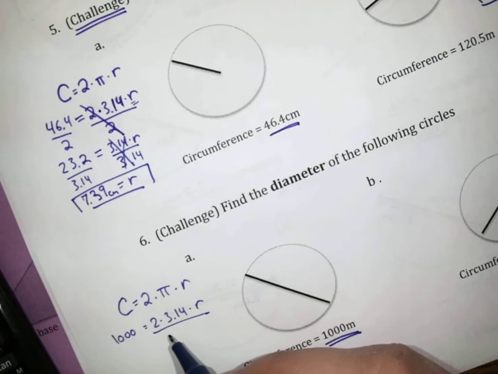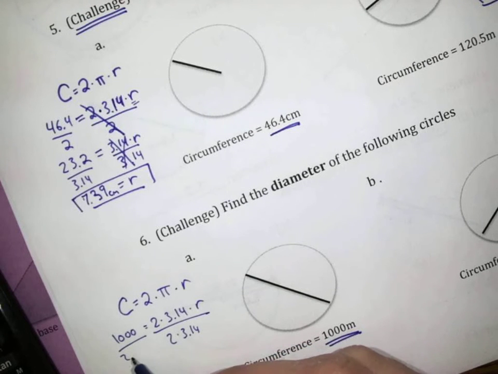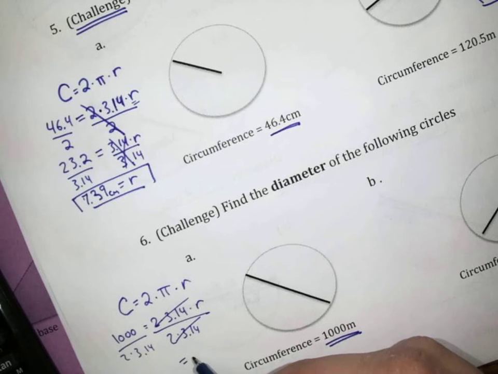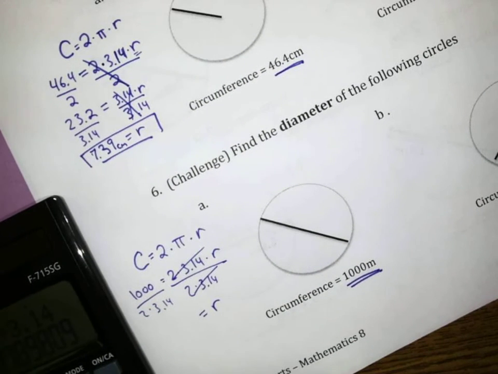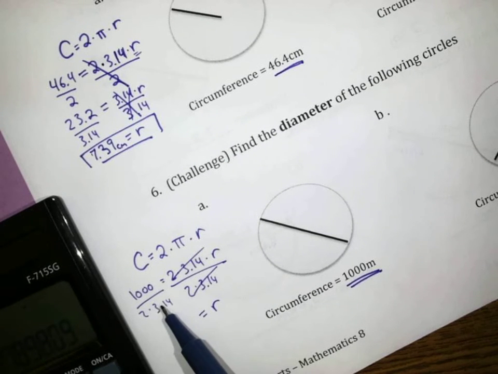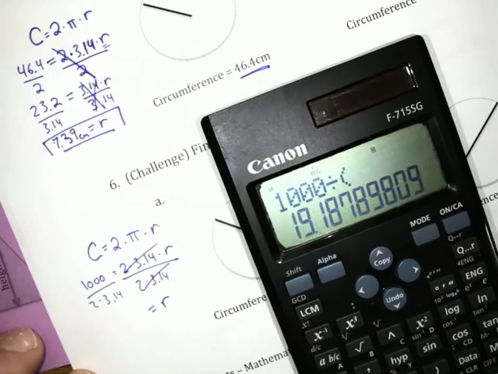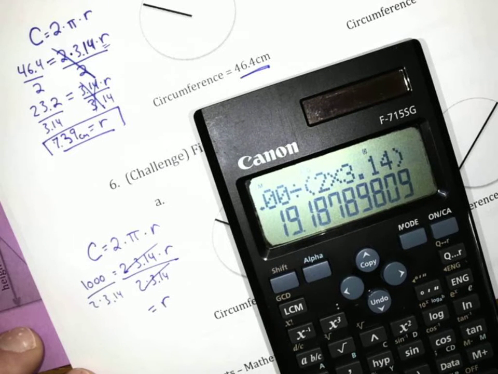Now here I'm going to do a fancy trick. I'm going to divide by 2 times 3.14 in one fell swoop. Now that's a bit of an advanced maneuver. That'll tell me the radius. So the radius is going to be 1,000 divided by, and if I do this, I need brackets around the whole thing. I need to make sure I'm dividing both of them. So I'm going to open up a set of brackets here: 1,000 divided by, and it'll be 2 times 3.14. Close bracket, like so.